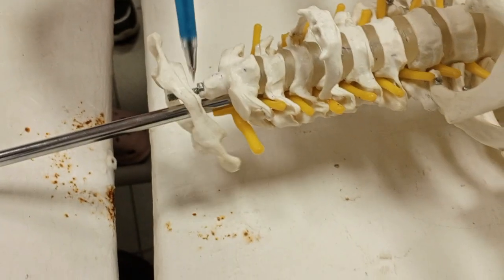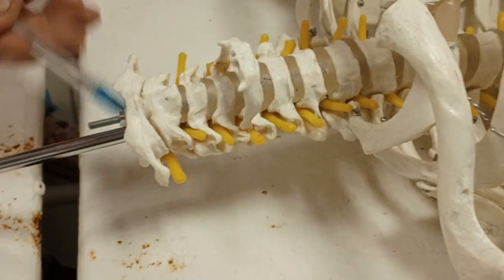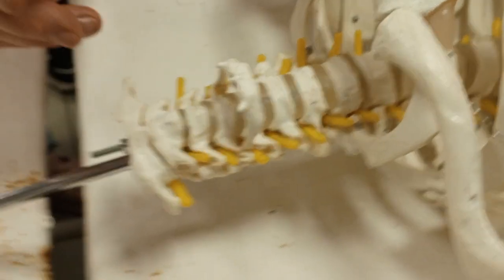You can see this is the dens, this is anterior arc with anterior tubercle of the atlas, this is posterior arc with posterior tubercle.